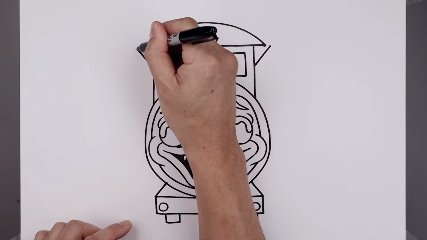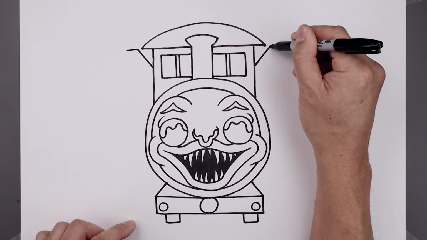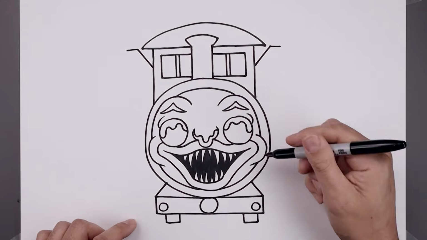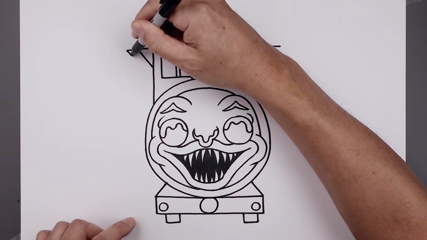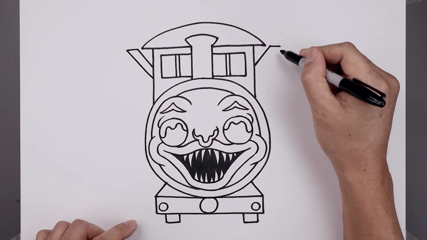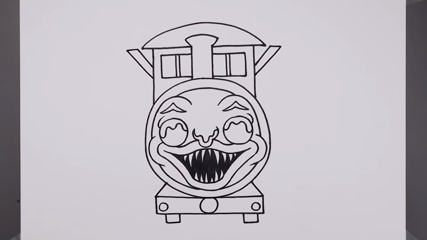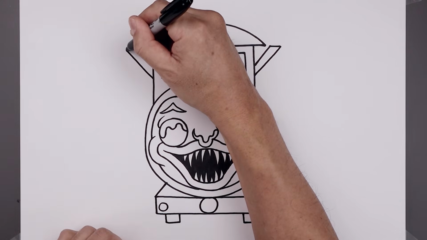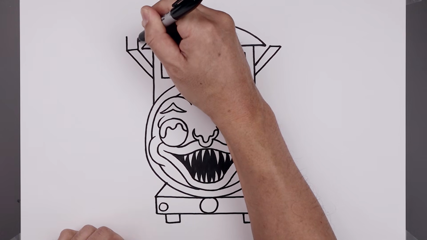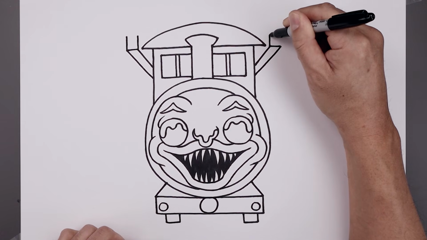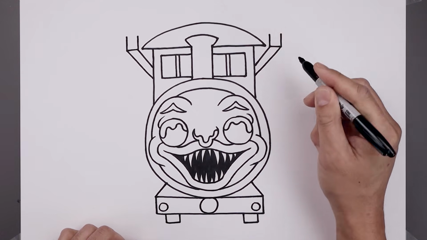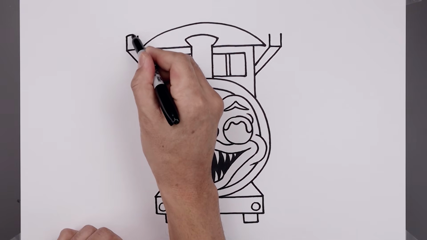Along the top, draw a short line going out. And we'll follow that same angled line coming back in towards the side of the body. Now from the top corners, draw 2 straight lines going up. And then round up the top.